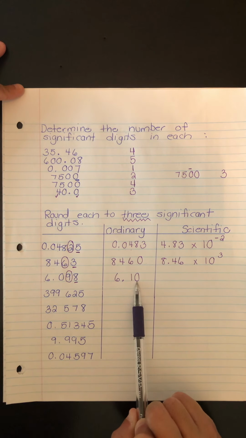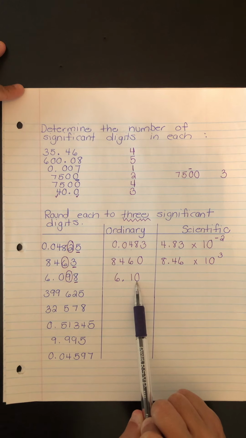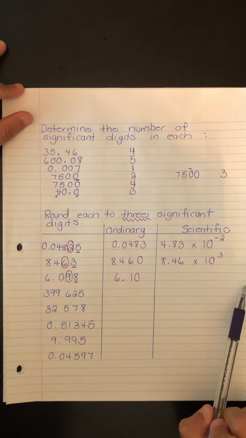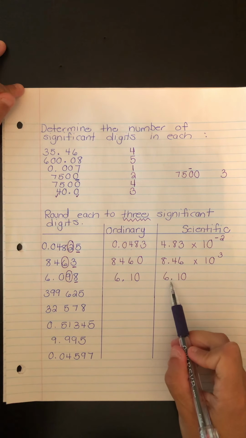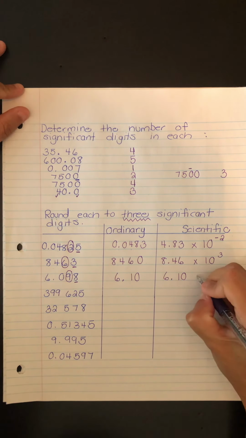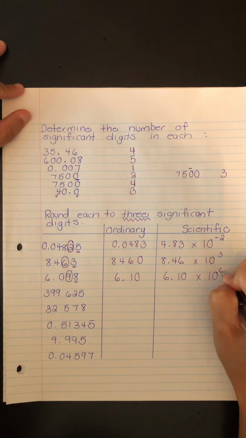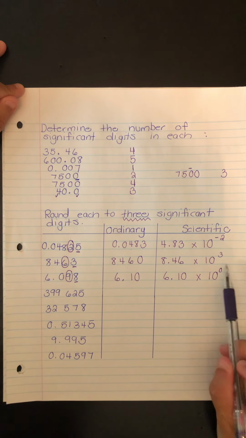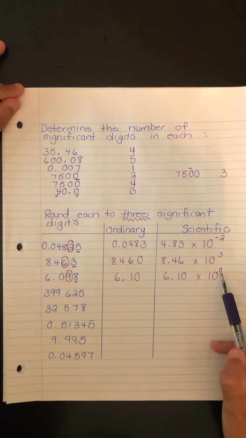This 0 is significant because it is a trailing 0, since it's at the end of the number, and it is also to the right of the decimal. What is this number written in scientific notation? Well, the decimal is already correctly located after the first non-zero digit. So if we had to include a power of 10, the exponent would have to be 0. Okay, 10 to the 0, of course, is equal to the whole number 1. The 0 tells you we do not move the decimal left or right.